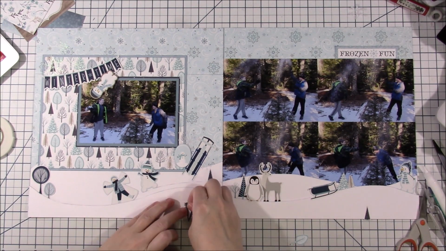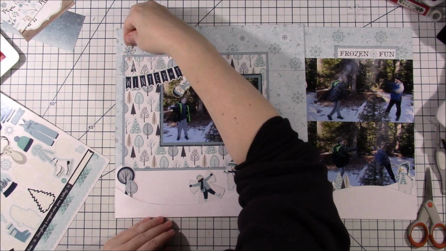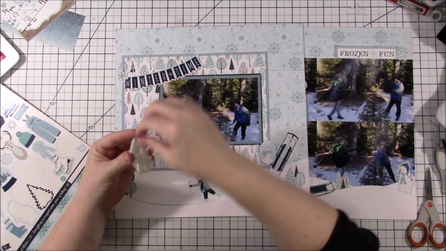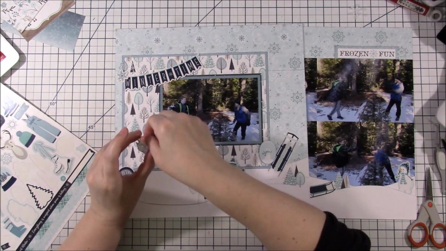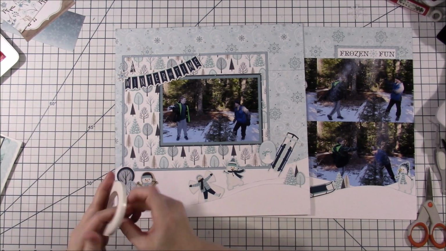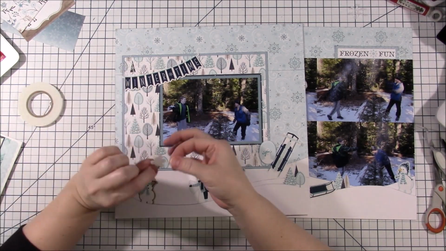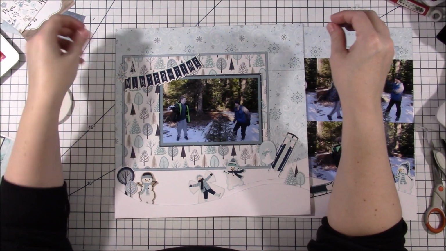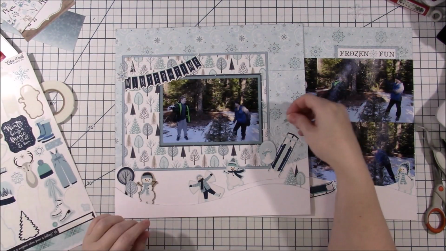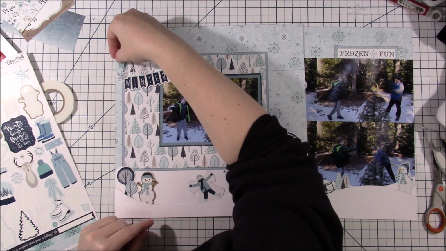So I'm adding some foam tape behind different elements, and then here I'm going to play around just a little bit with clusters. I did remember to add foam tape behind this snowman here, although I'm still going to tuck him behind the snow hill, because I didn't like him being in the front because of the brown around his legs. And then I'm just adding a few.